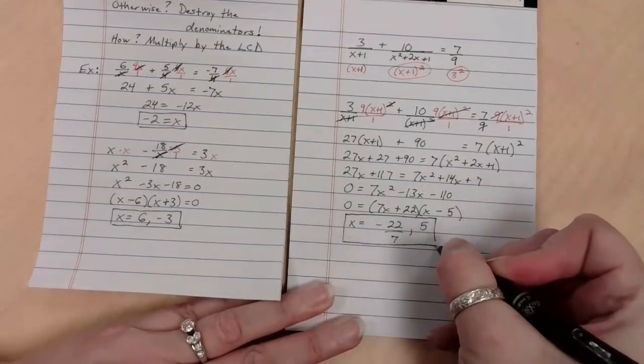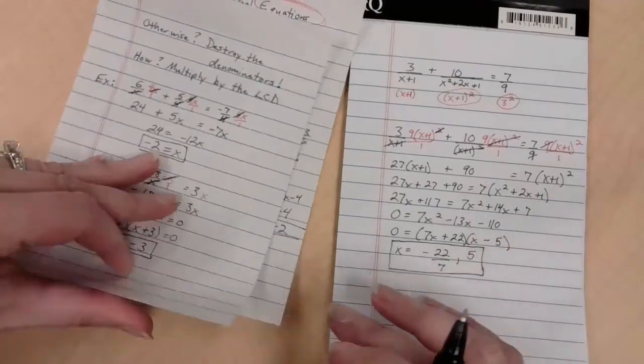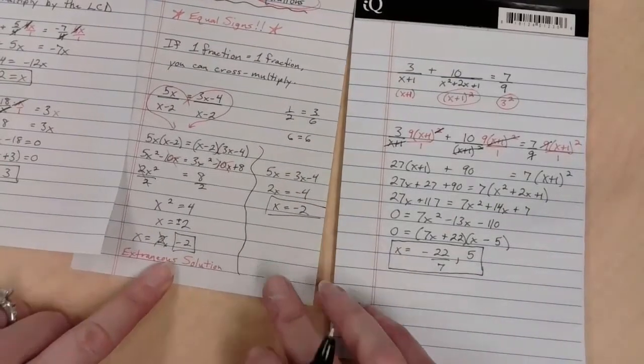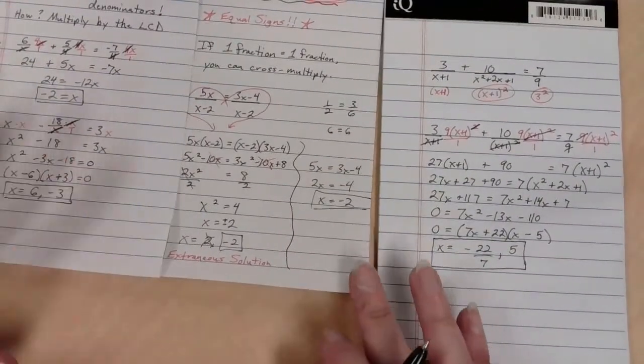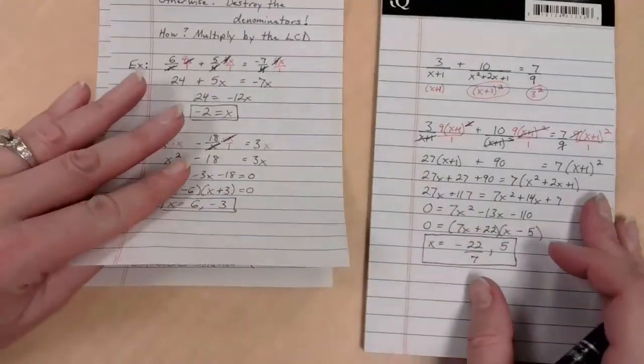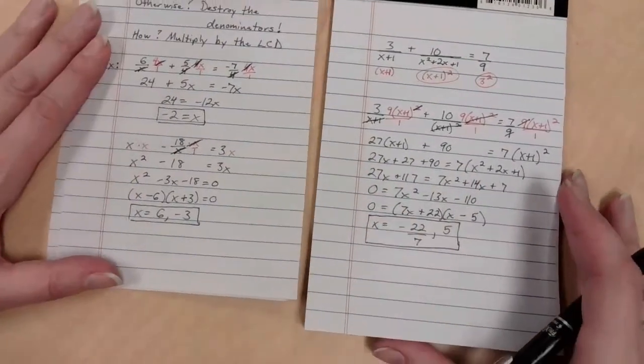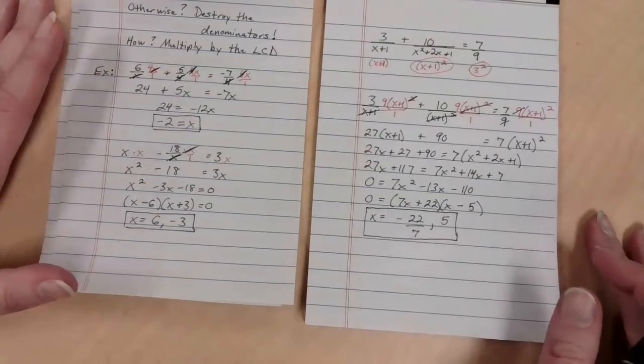Do I need to keep checking for extraneous solutions, even though out of the 4 examples, only one of them had an extraneous solution? Yes, you should keep checking. You should always check. It doesn't take that long to check. Just saying, hey, will my denominator be 0 or not?